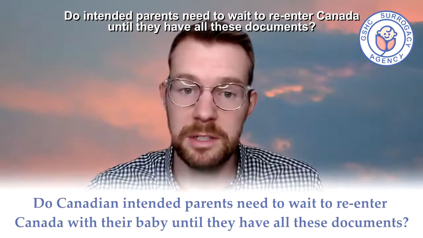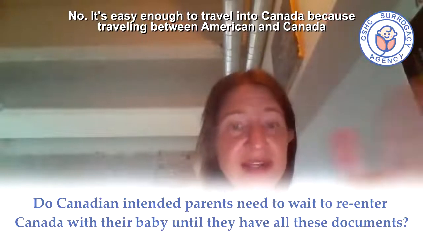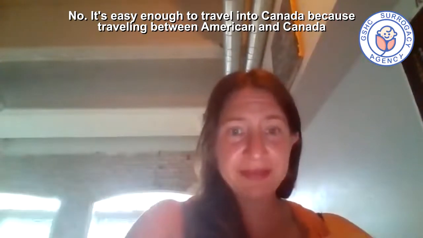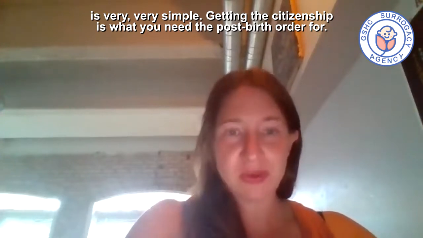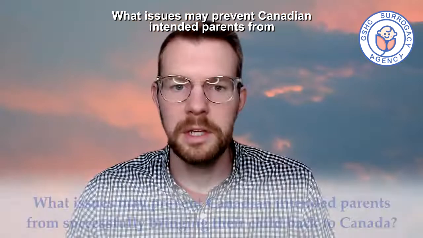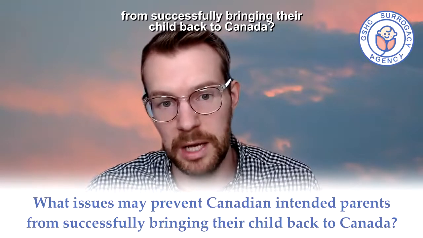Do intended parents need to wait to re-enter Canada until they have all these documents? No. It's easy enough to travel into Canada, because traveling between America and Canada is very simple. Getting the citizenship is what you need the post-birth order for. What issues may prevent Canadian intended parents from successfully bringing their child back to Canada?